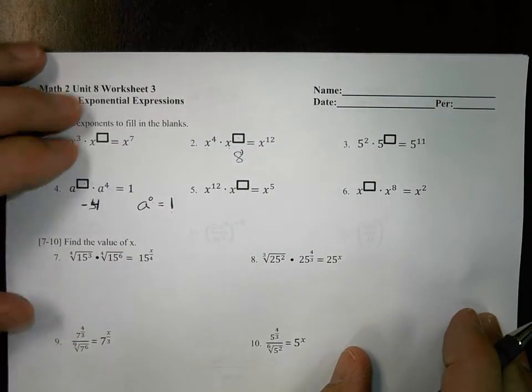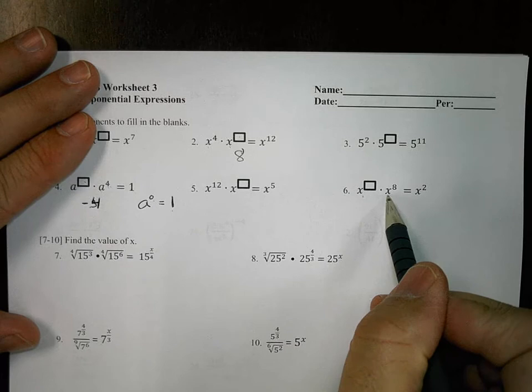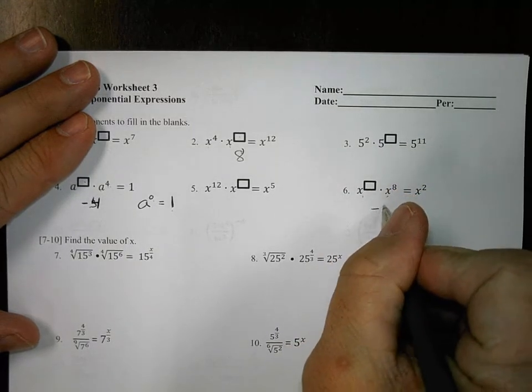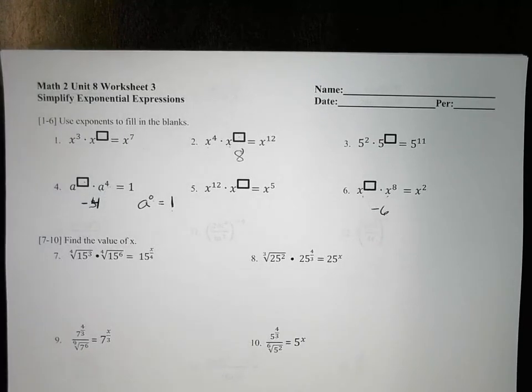Okay, moving on to number 6. Again, multiplying the same base, what plus 8 equals 2? That would be negative 6 plus 8 equals 2.